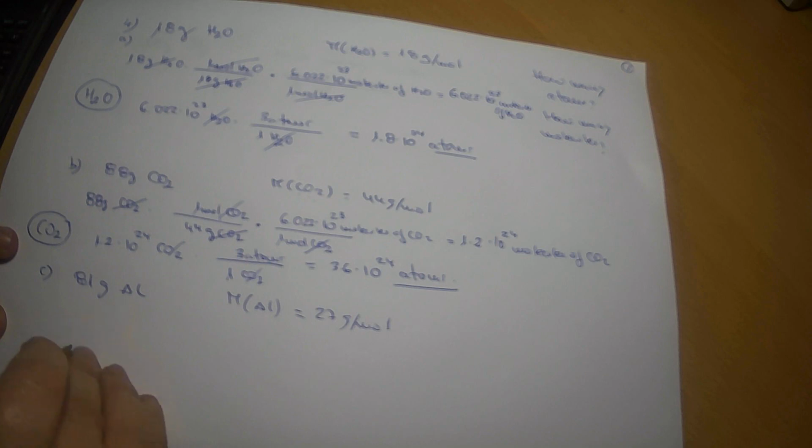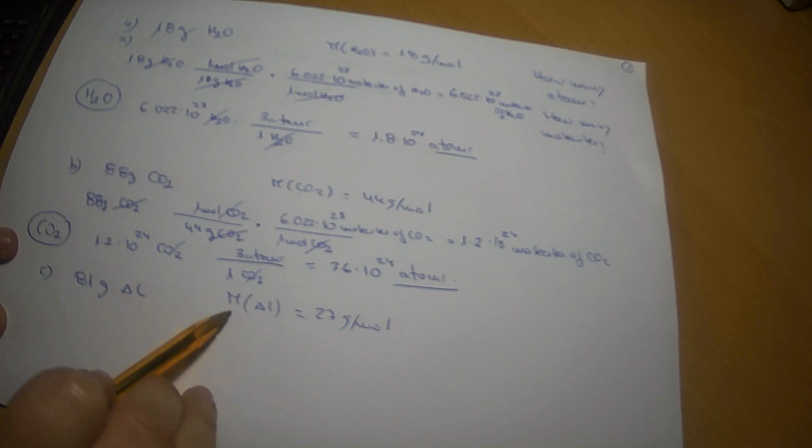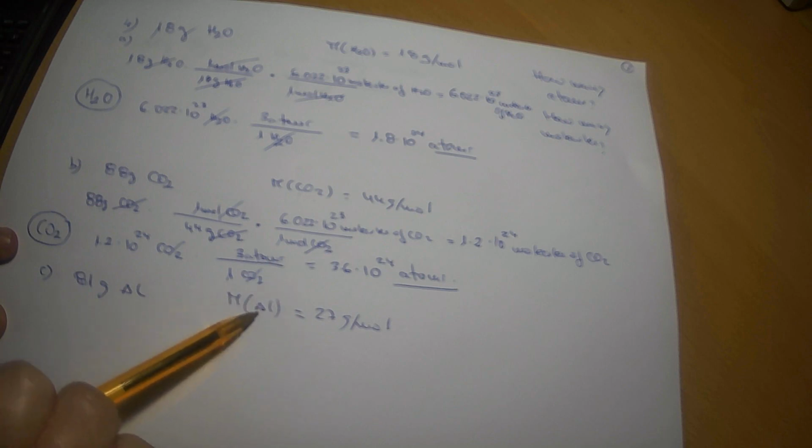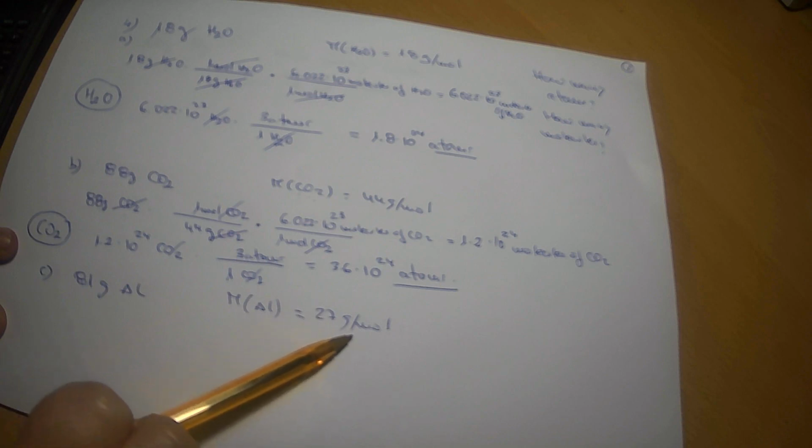Then you can't calculate the number of molecules. It's impossible because the aluminium isn't a molecule. Aluminium is only an atom. Then you have to look up the atomic mass of aluminium in the periodic table. If you round the number, the atomic mass of aluminium is 27 grams per mole.